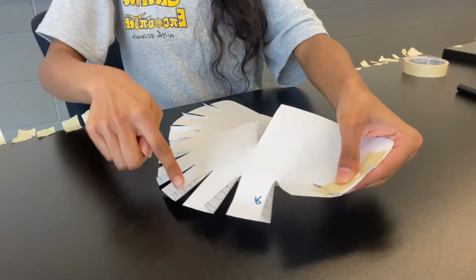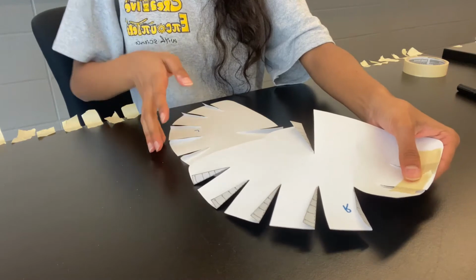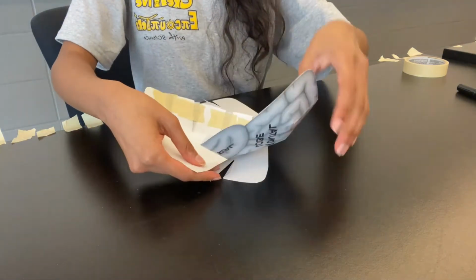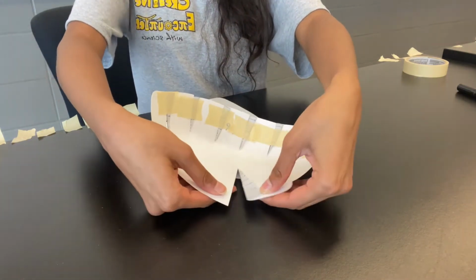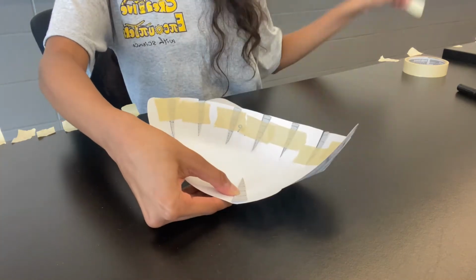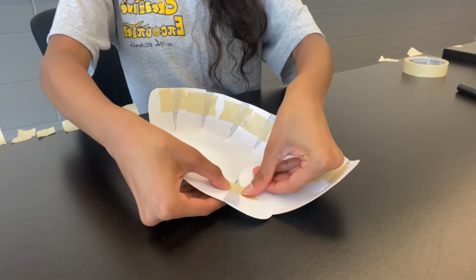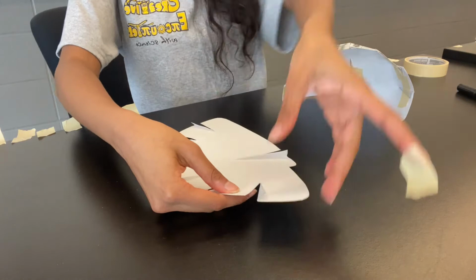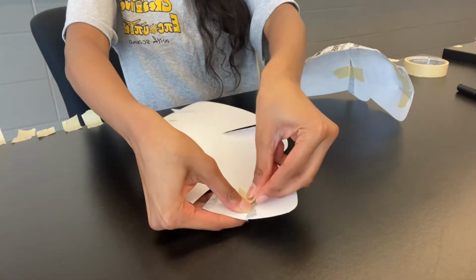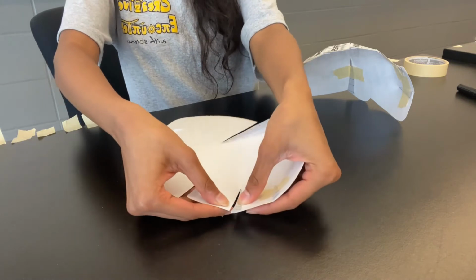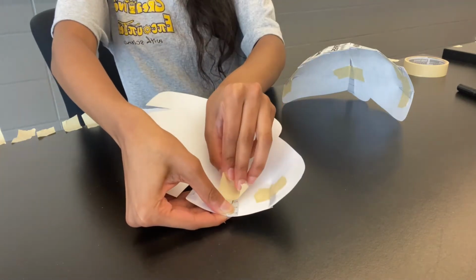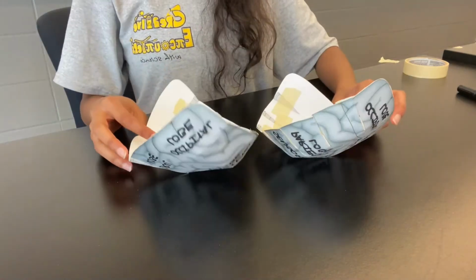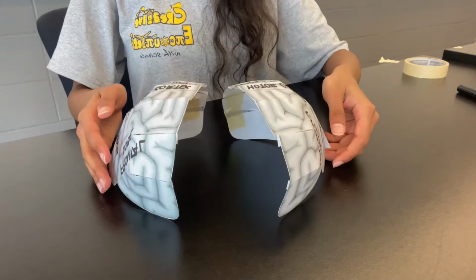So we're going to do that all the way around to close all these gaps on both halves. Once we get to the end, we're going to do the exact same thing with our last flap. Take the folded edge, bring it over, and secure with a piece of tape. We're going to do the exact same thing for our second half. Once we're done taping, we should have 2 semicircle pieces of the brain.